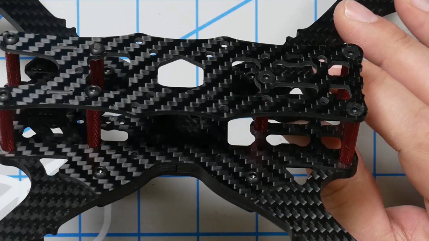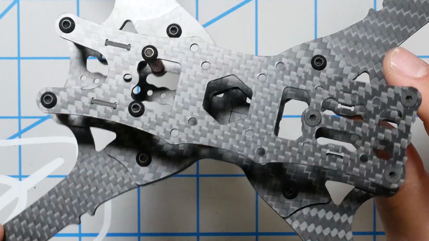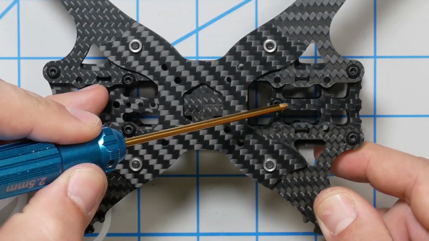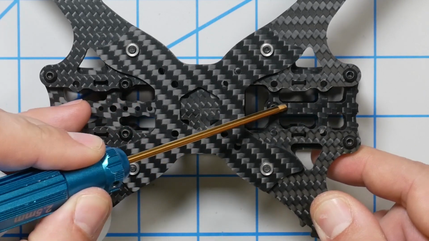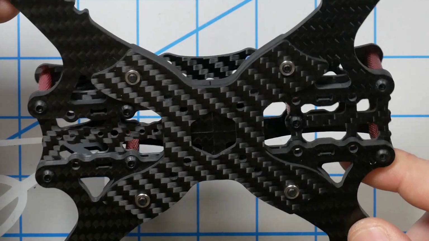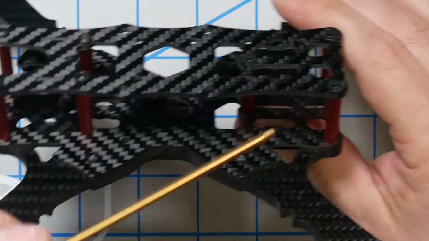But this is actually symmetrical. And is it fully symmetrical? I see he hasn't drilled. Okay, so he hasn't drilled here, so it's not fully symmetrical. So what is the point of having these holes here?